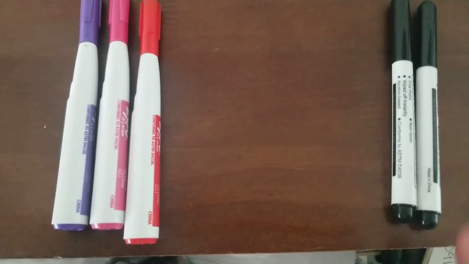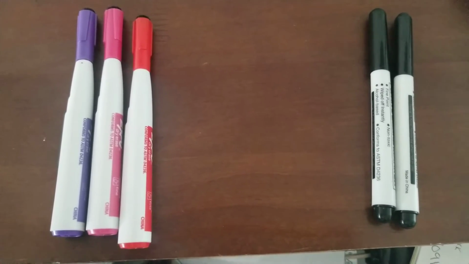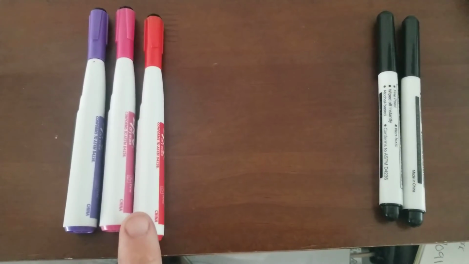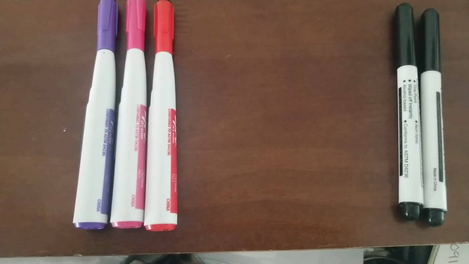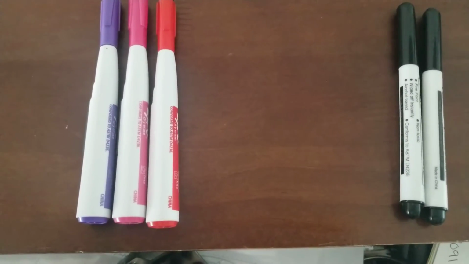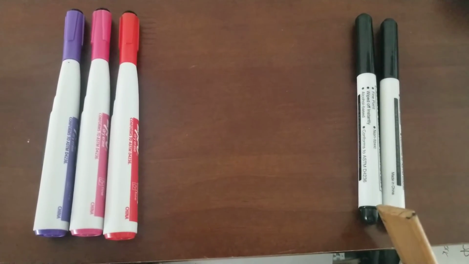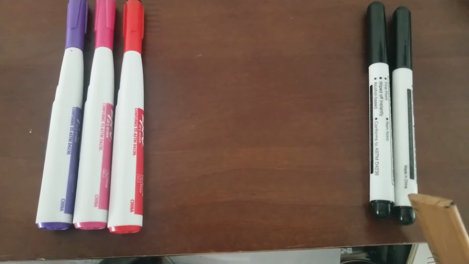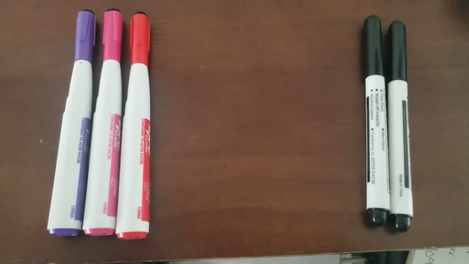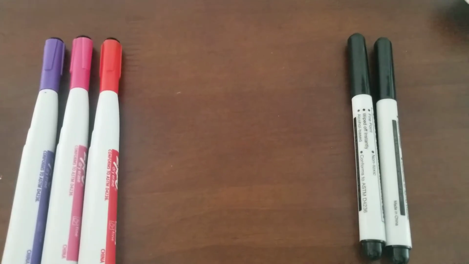This set has 2. Which set has more? This set has more because there are 3 markers. 1, 2, 3. This set has less because there are 2 markers. 1, 2. It's not easy to understand this, so we're going to practice a couple of other sets.